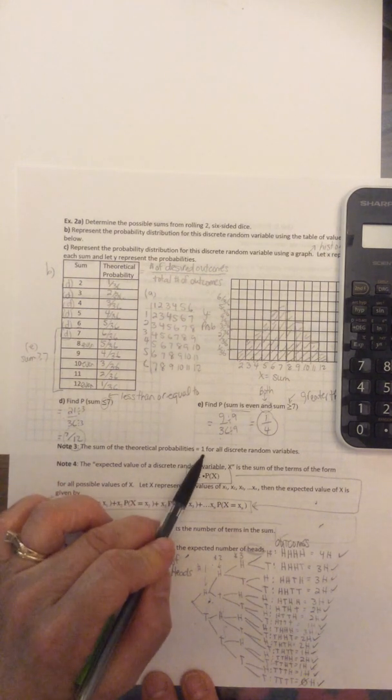They're all denominators of 16, so we just have to add the numerators. 1 plus 4 is 5, plus 6 is 11, plus 4 is 15, plus 1 is 16. So that means it's equal to 1, which is what we had up here. The sum of theoretical probabilities is equal to 1.